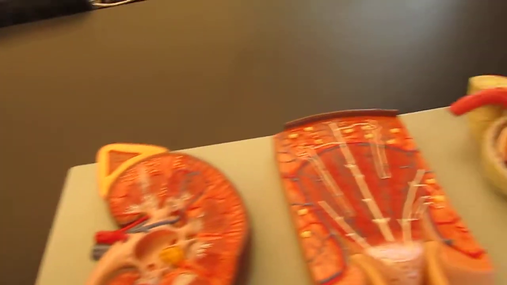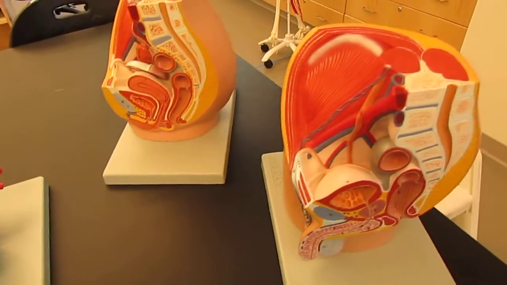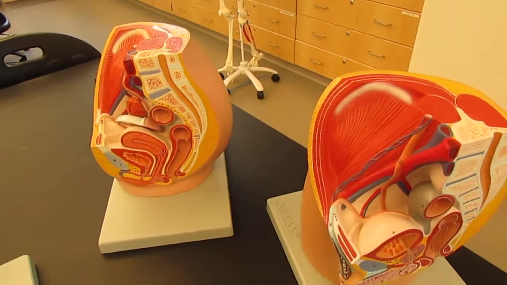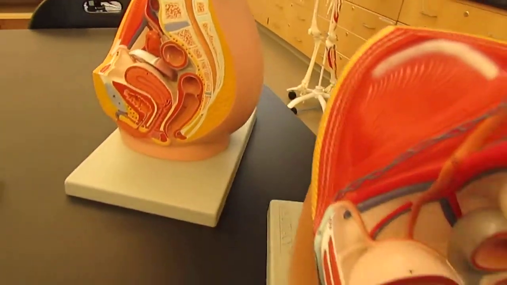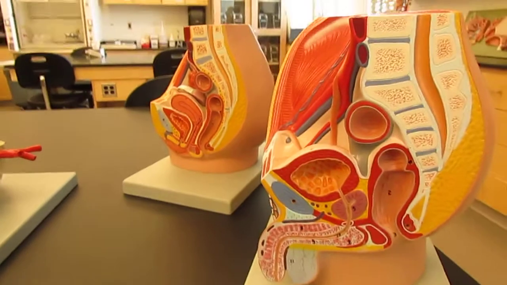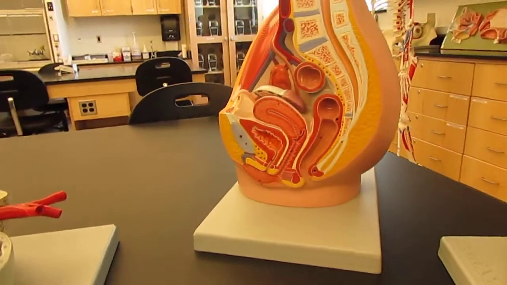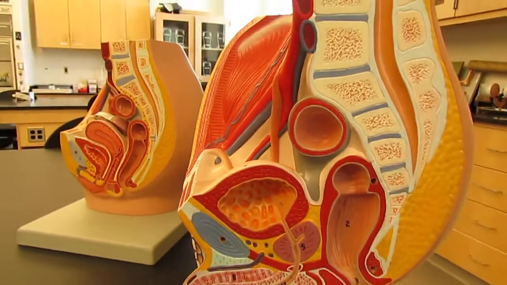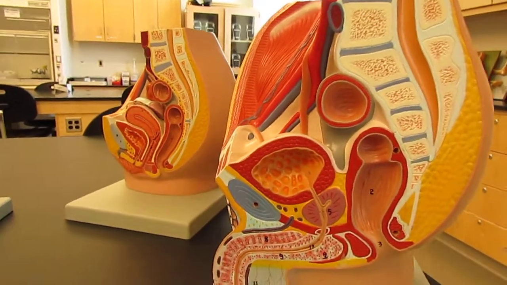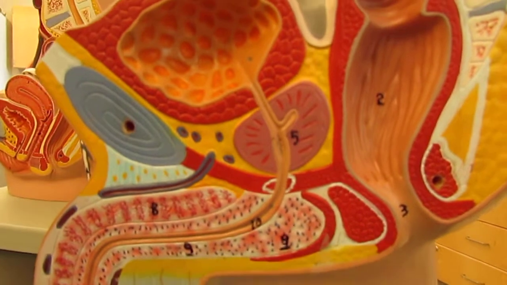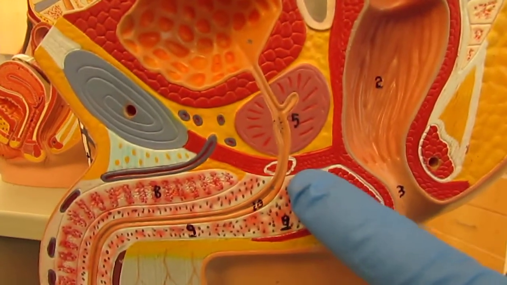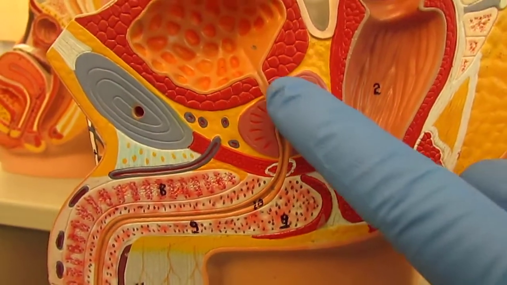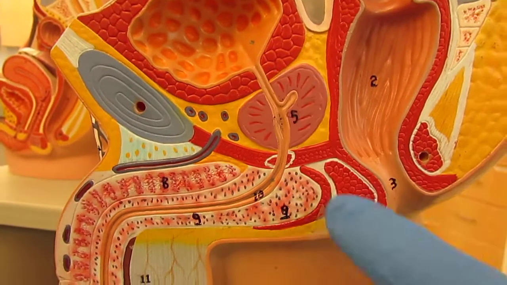Now, control of the flow of urine occurs via control from the nervous system. We're not going to get into that now, but what I want to point out on this female model and on this male model is that there are circular muscles that control the flow of urine. On this model, we can see one of these sphincter muscles. One would be up here. We can't see that. We're not going to worry about that.